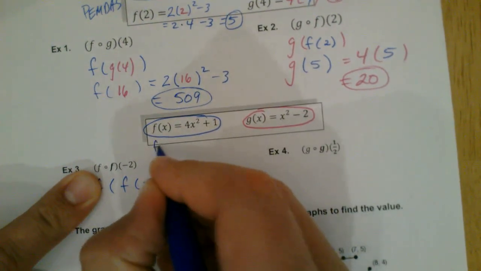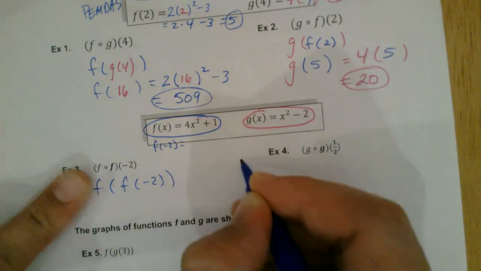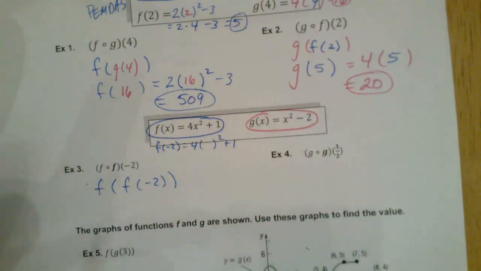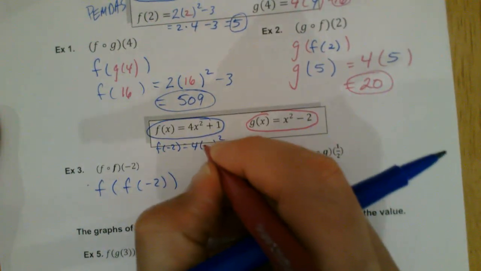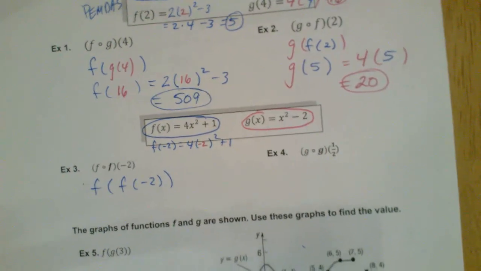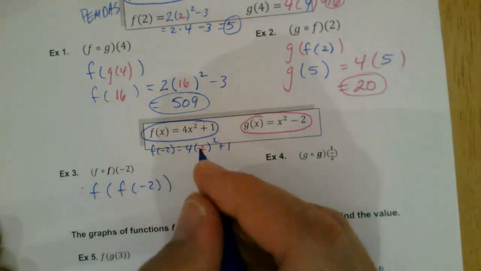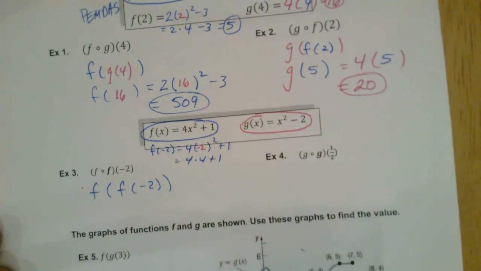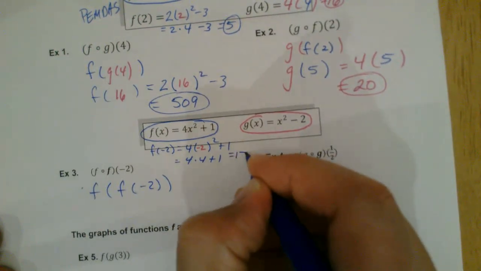So if you want to, we can do that up here. F of negative 2. We have 4x squared plus 1, and plug in negative 2. You guys can go ahead and simplify that. That's 4 times 4 plus 1. And again, that's 17.